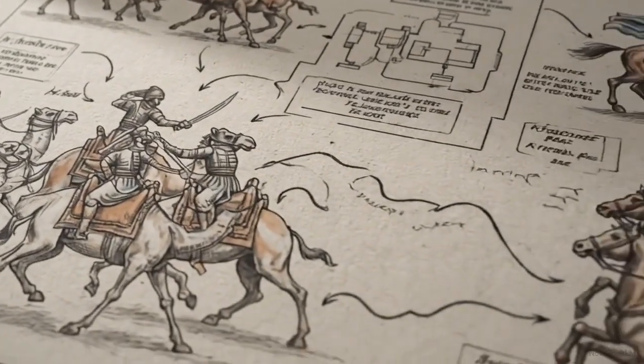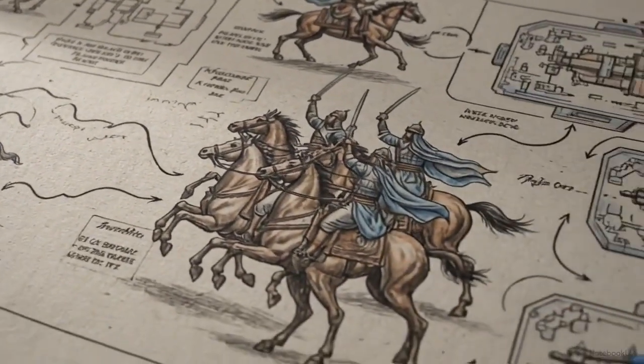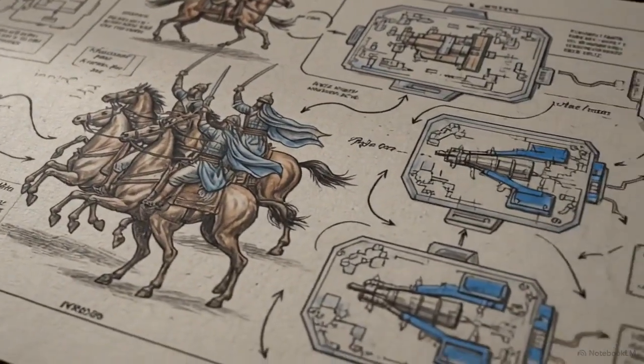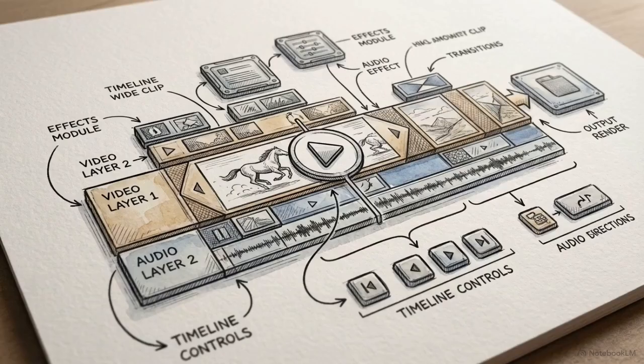Look at this battle scene. We are taking a completely static historical painting and making it move. If you produce video essays or historical documentaries, you know exactly how valuable this kind of fluid B-roll is.